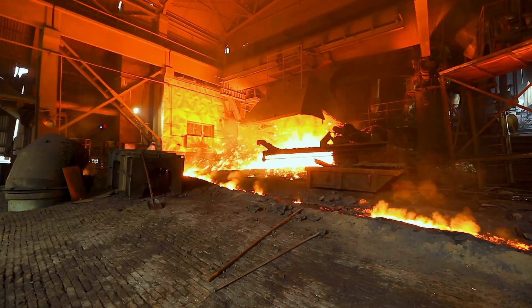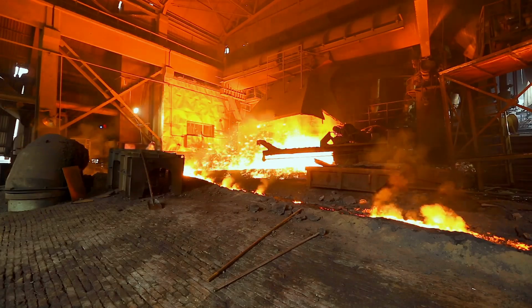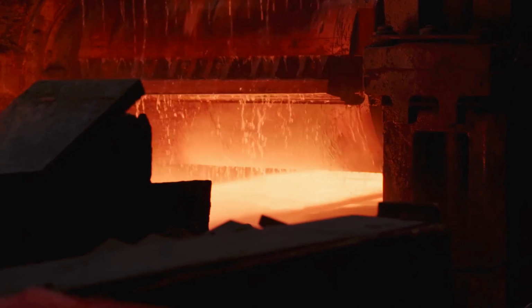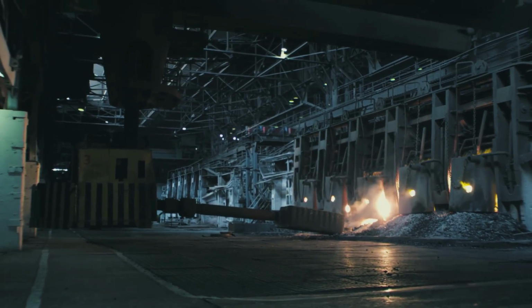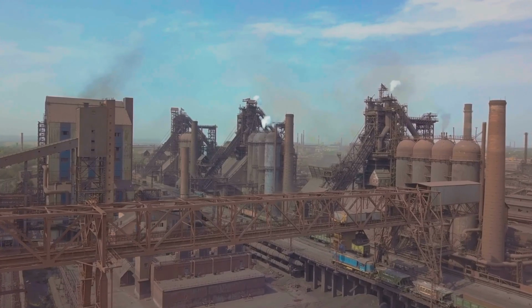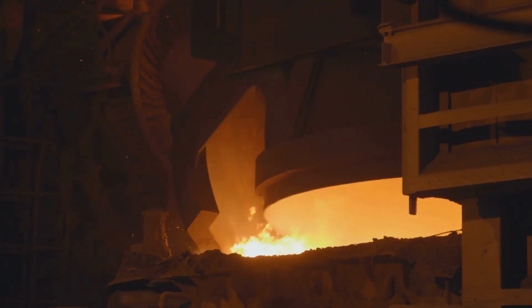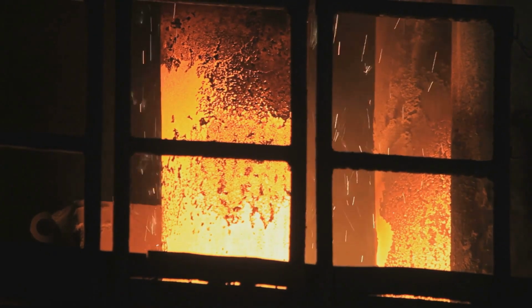Creating alloy steel involves intense heat, precise control, and a dramatic transformation of raw materials. The journey begins with a massive furnace, either a traditional blast furnace or a modern electric arc furnace that melts down scrap steel. The result is a cauldron of molten steel. Alloying elements like chromium, nickel, or manganese are added in precise amounts. The mixture is stirred, creating a homogeneous liquid alloy.